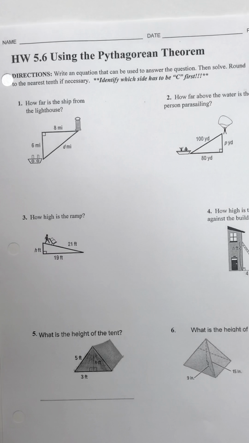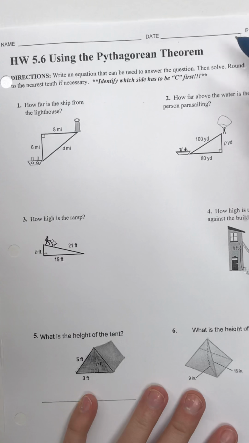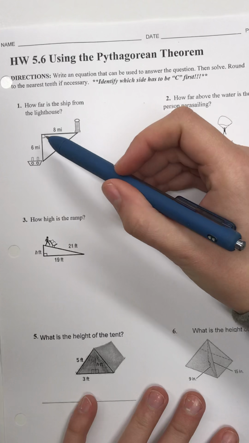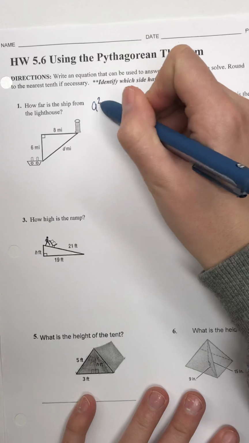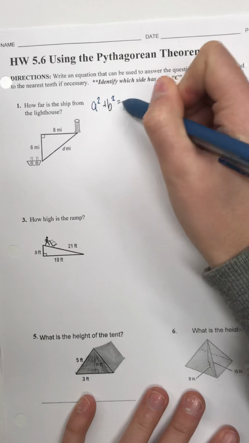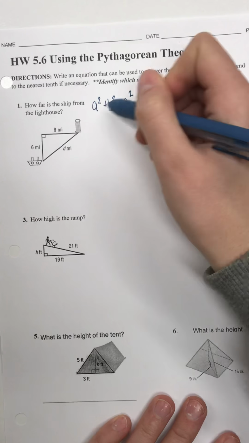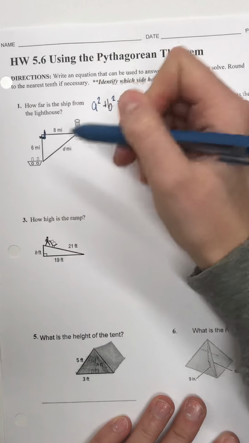In lesson 5.6, we continued to talk about the Pythagorean theorem and how we can use it to solve word problems. Now remember, the Pythagorean theorem only can be used if you have a right triangle, and you know that it's a right triangle if you're given the box in one of the corners. And the formula is a squared plus b squared equals c squared, where a and b are your legs, and your legs are the two sides that touch that box.